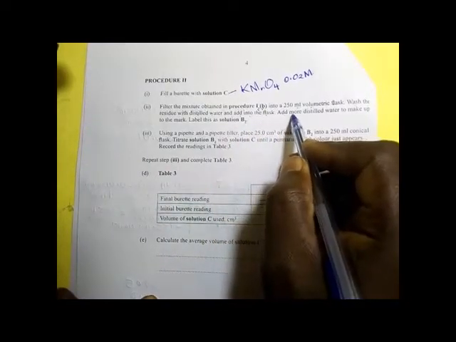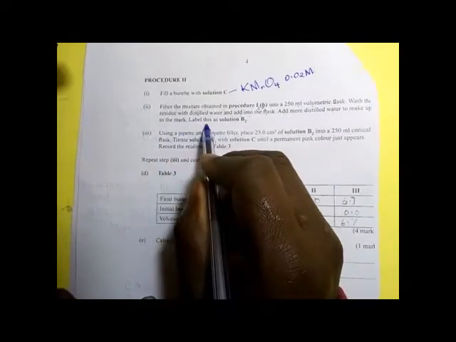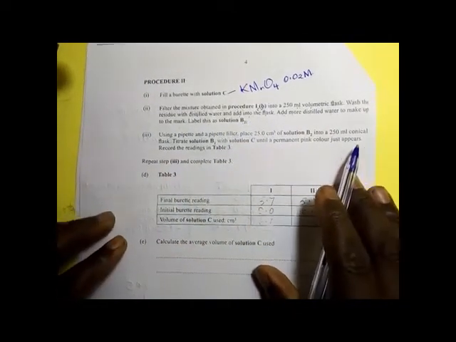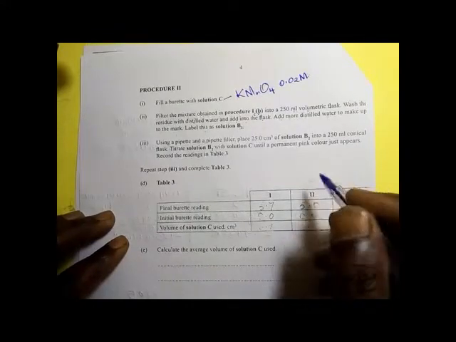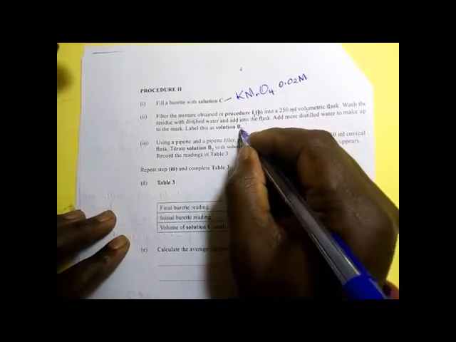Add more distilled water to make up to the mark. Label this solution B2. So here you need to understand that B2 was iron.